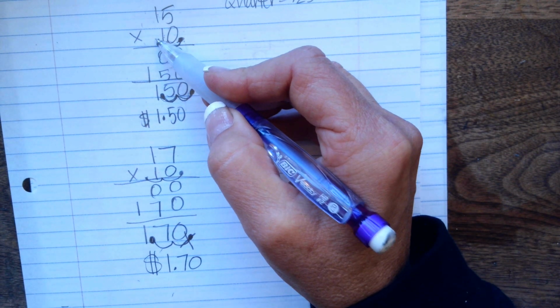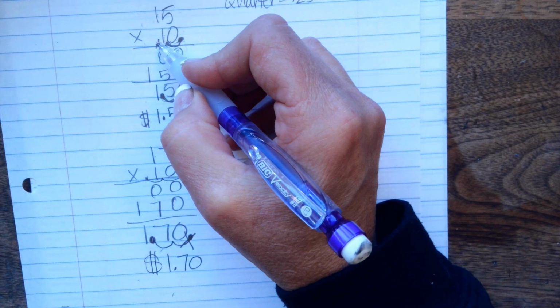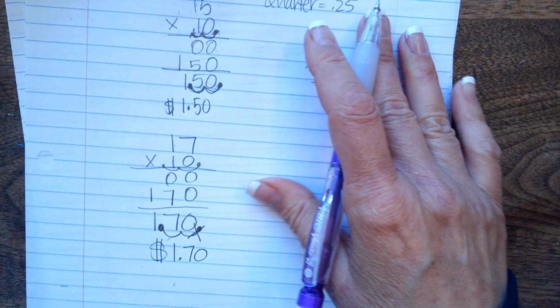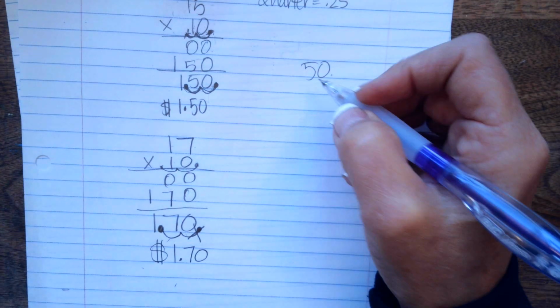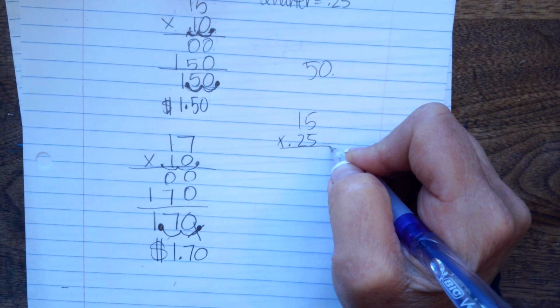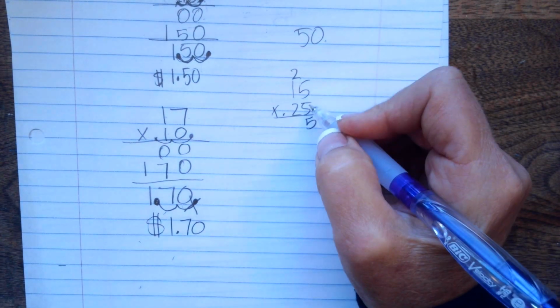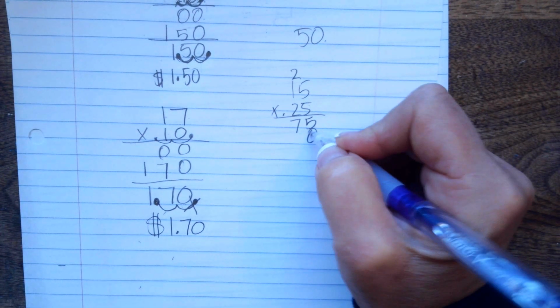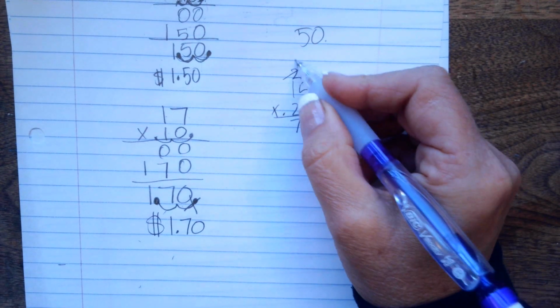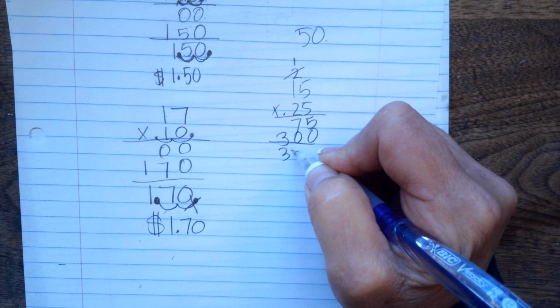We count how many decimals it is from the back of the number to the front of the number where the decimal is. So for 15 times 0.25, we would do the same thing. We find out what our answer is just by doing regular multi-digit multiplication. So it's 375.